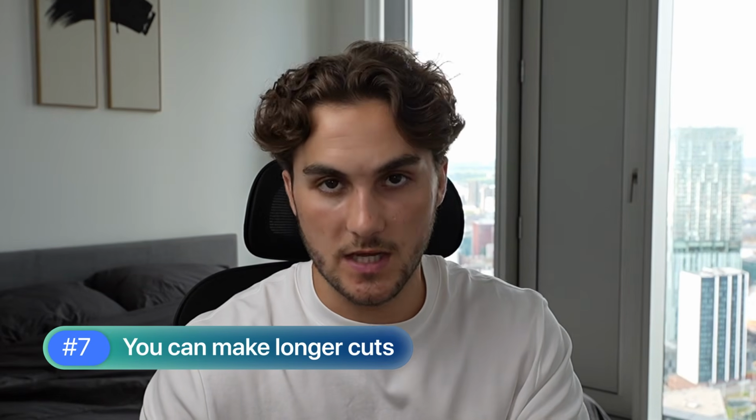Step 7, you can make longer cuts too. Now shorts are great, but say you want longer cuts as well. That's where magic segments come in and where magic episodes come in. Magic segments are the longer clips, say 3 to 10 minutes, which are perfect for say a clips channel for a podcast on YouTube or LinkedIn where you want a bit more meat than just a 60-second video.